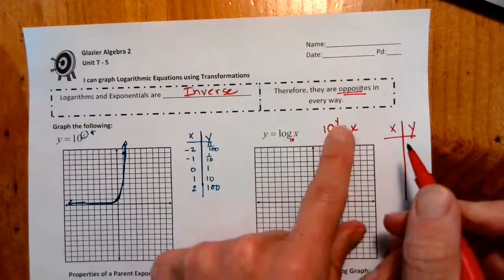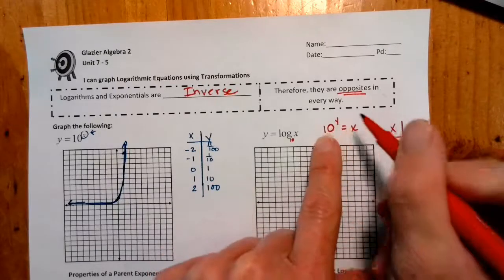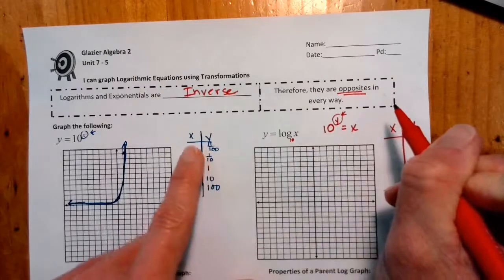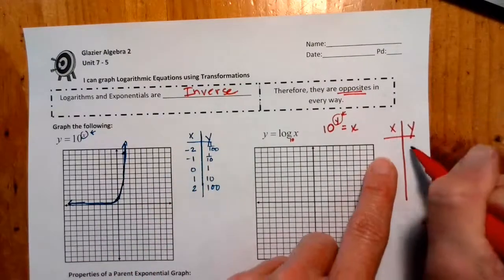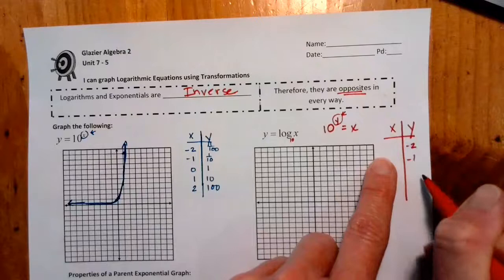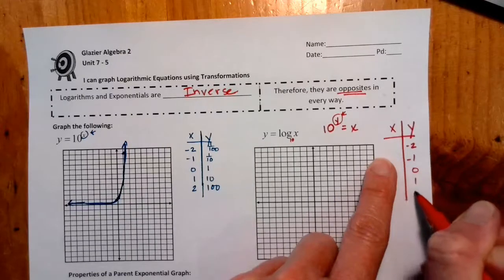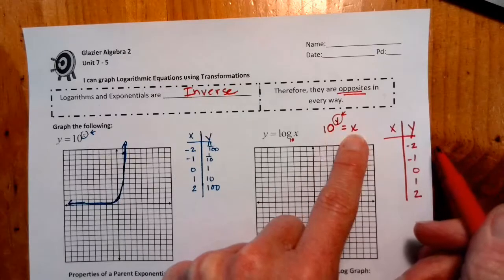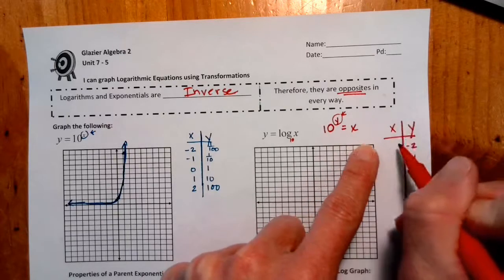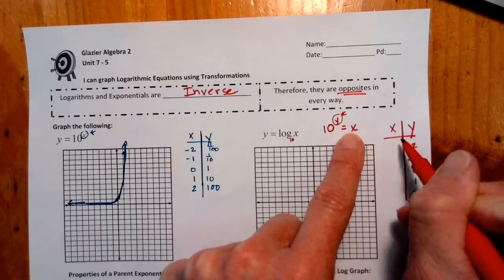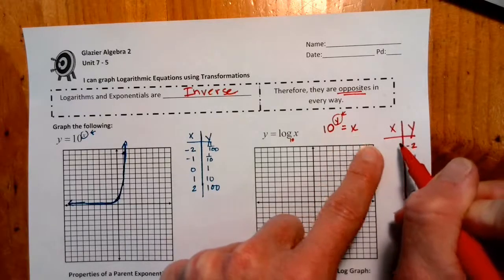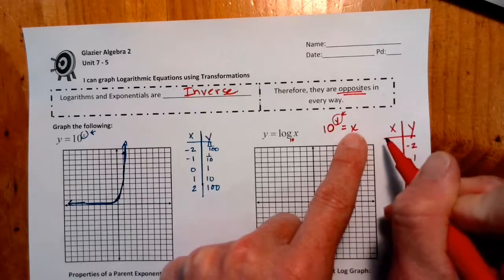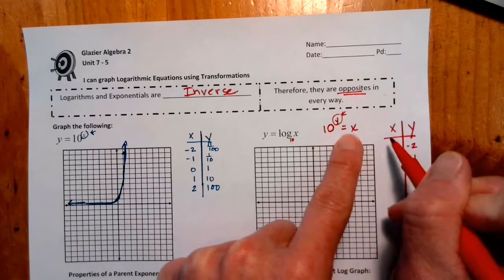So what's interesting is I'm going to do the same thing where I have my input values for my y. And you can see these same input values, negative 2, negative 1, 0, 1, and 2. When I put them in, I get those same values out for y. But remember, it's not really y, it's our x, it's our output, because our x here is the output of this exponential equation.